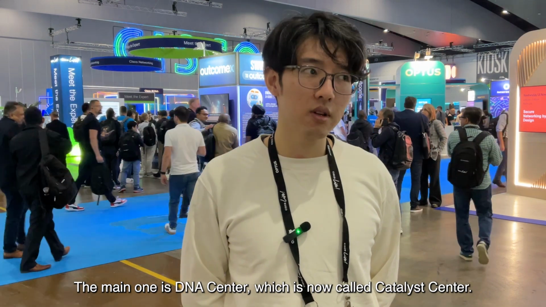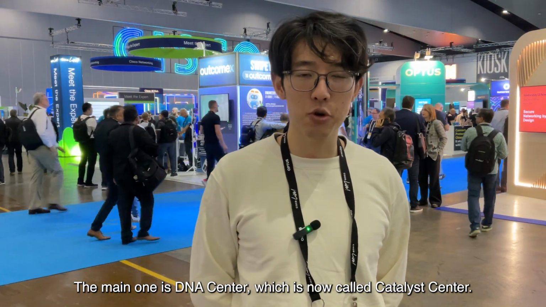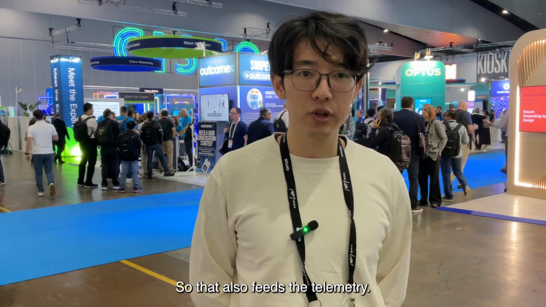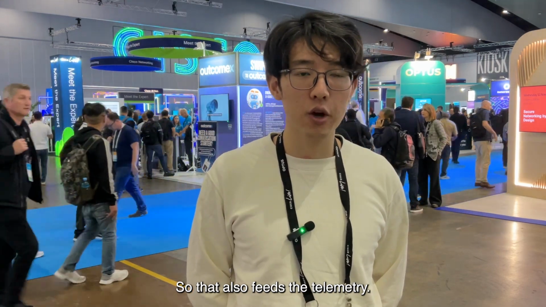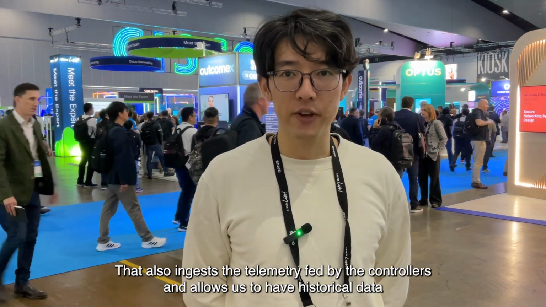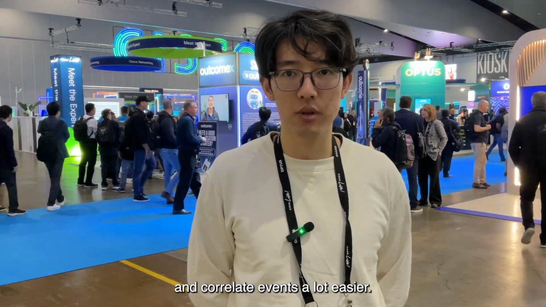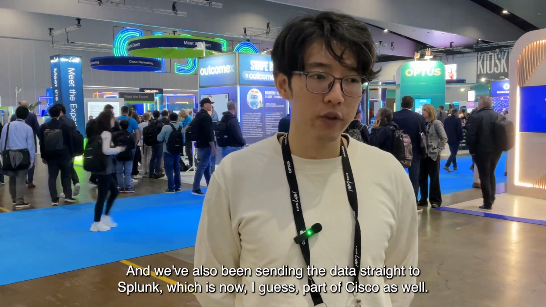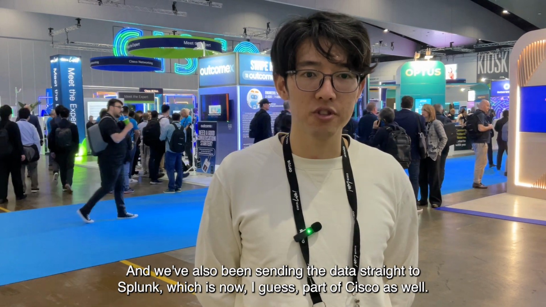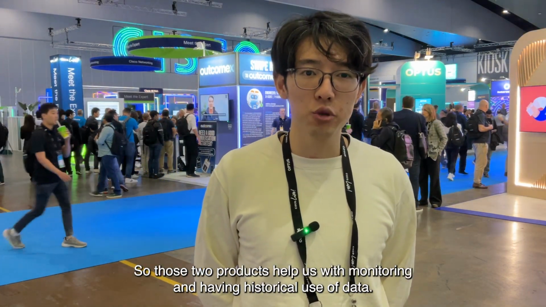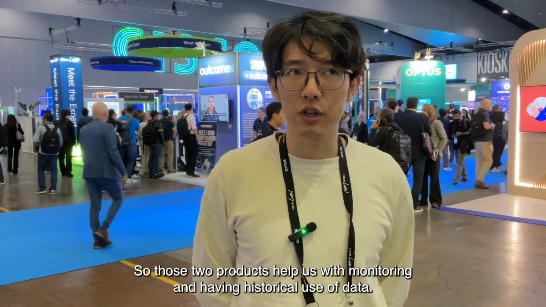The main one is DNA Center, which is now called Catalyst Center. That also ingests the telemetry fed by the controllers and allows us to have historical data and correlate events a lot easier. And we've also been sending the data straight to Splunk, which is now, I guess, part of Cisco as well. So those two products help us with monitoring and having historical views of data.